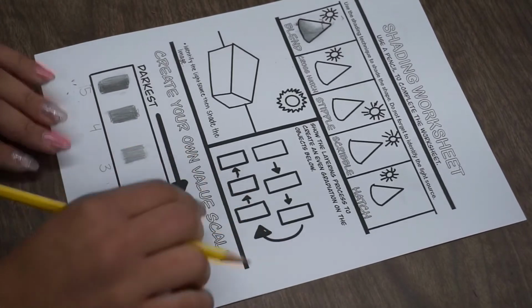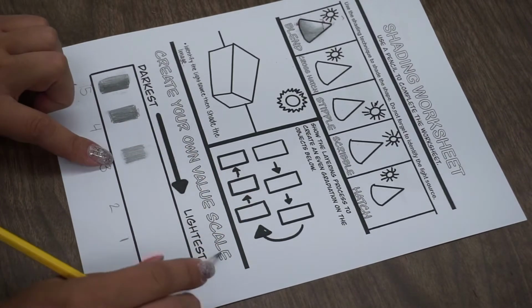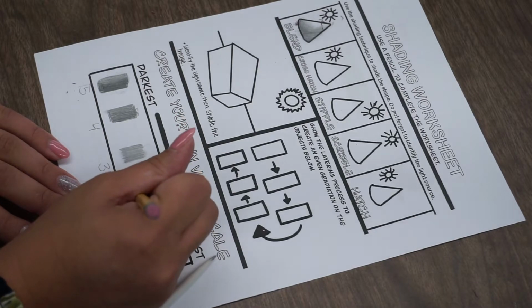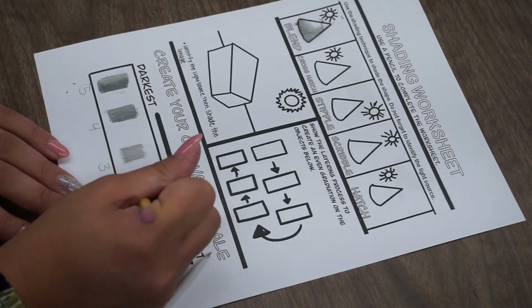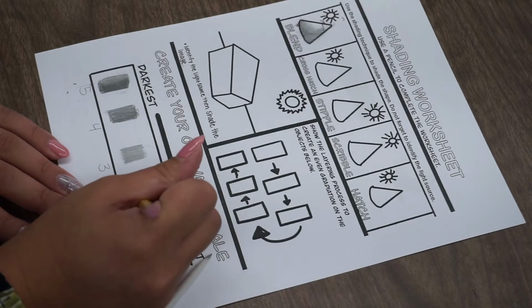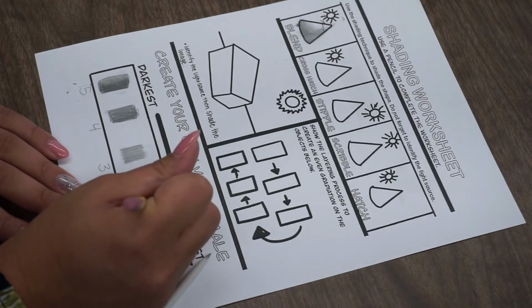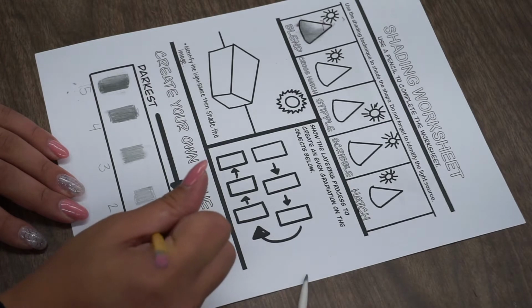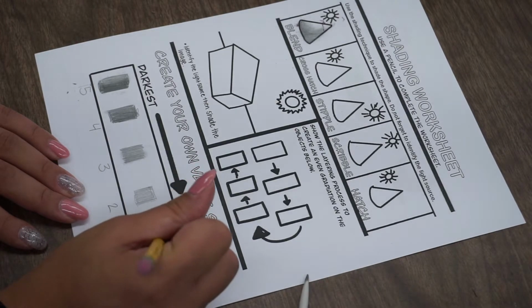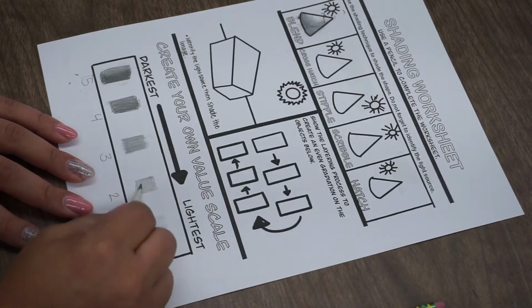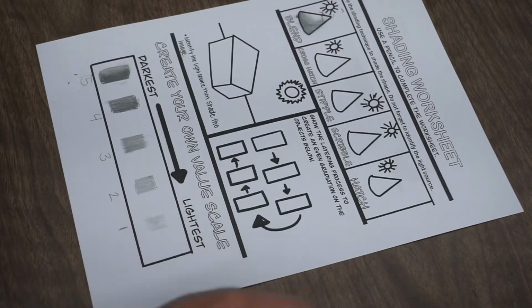Okay, good. Darkest, darker, dark. And then this one's going to be a little bit lighter. And this one's going to be my lightest. Okay, so there is a progression. This way I can get a gradient.